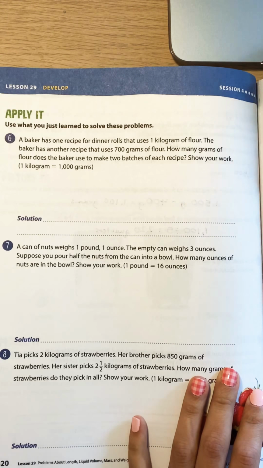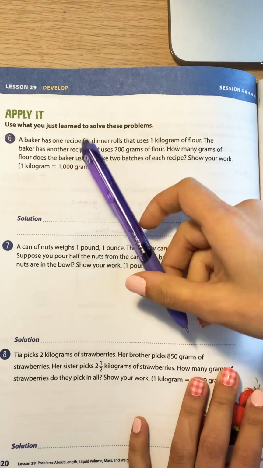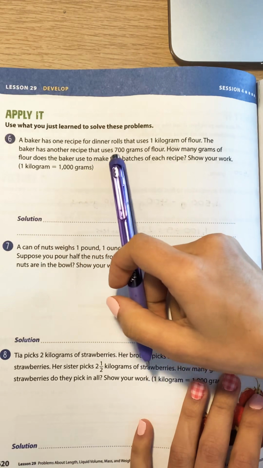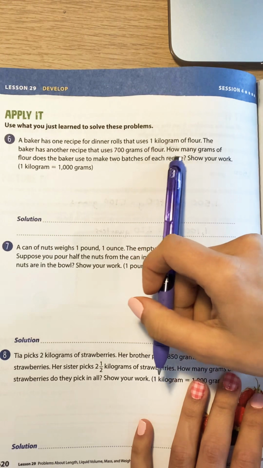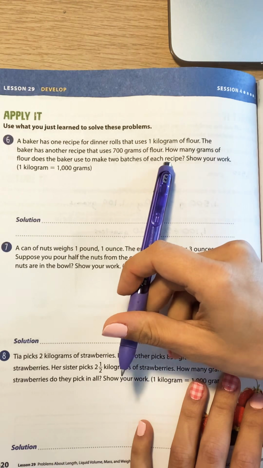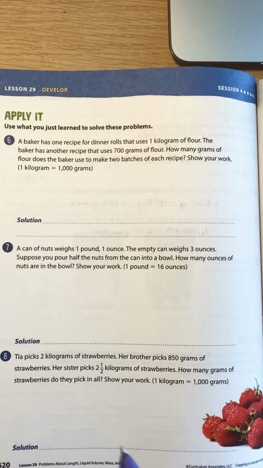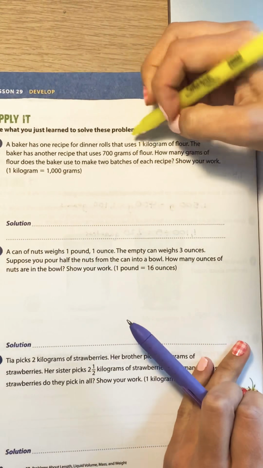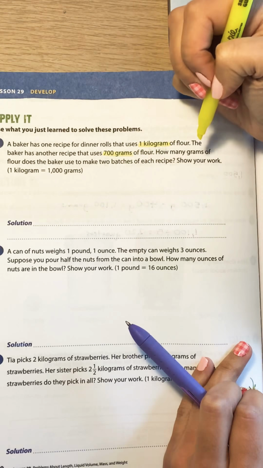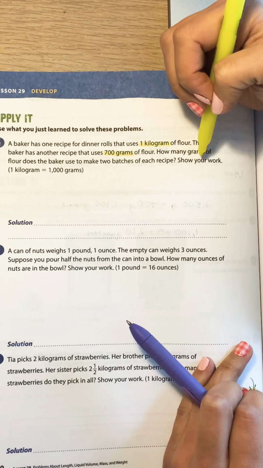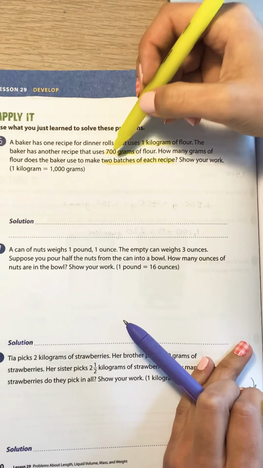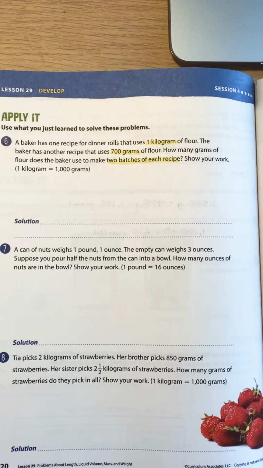Okay, number 6. A baker has one recipe for dinner rolls that uses 1 kilogram of flour. The baker has another recipe that uses 700 grams of flour. How many grams of flour does the baker use to make 2 batches of each recipe? Show your work. Okay, so the first recipe uses 1 kilogram. The other recipe uses 700 grams. And they're asking us how many grams of flour does he need to do 2 batches of each. So 2 of these, 2 of those. So there's going to be 4 batches total.